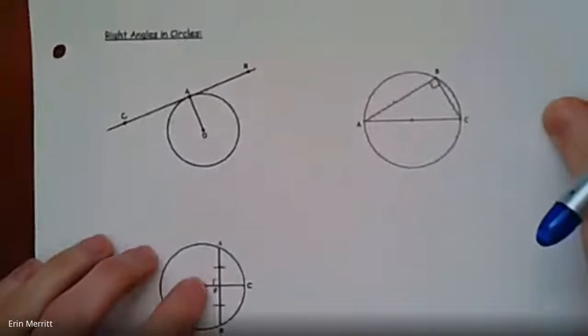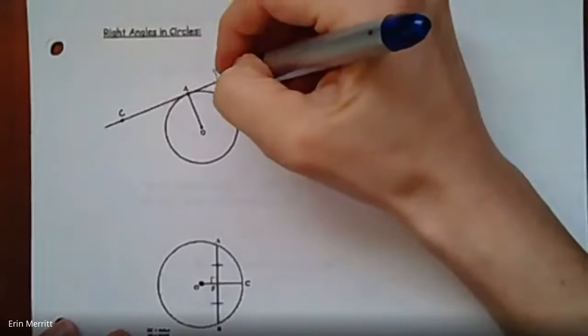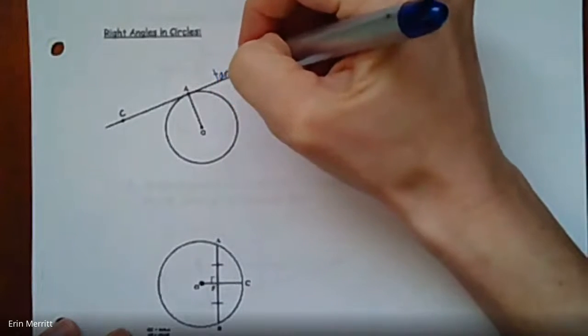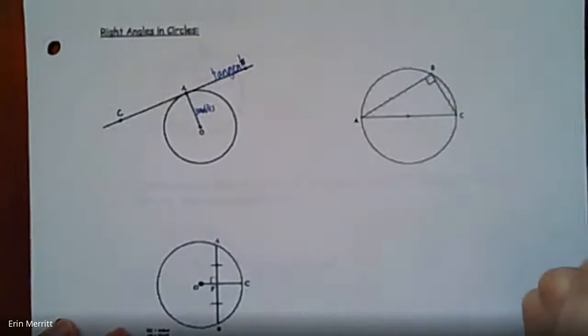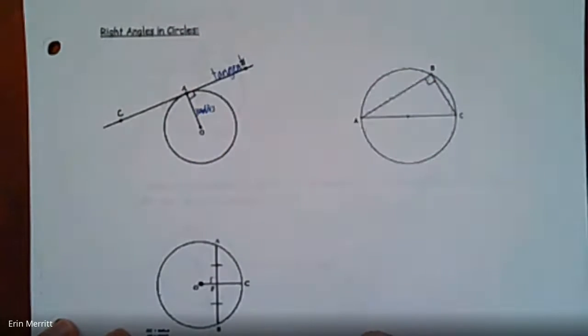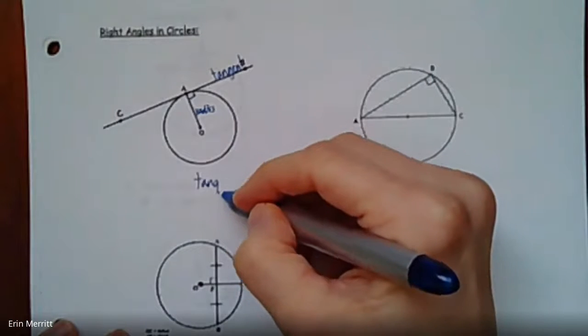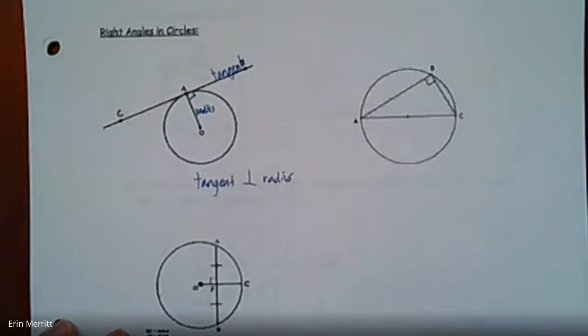And then the last reminder here, right angles in circles. So in this picture, this is a tangent line, and AO is a radius, and the tangent and the radius are perpendicular to each other at the point of tangency, so at point A right there. So the tangent is perpendicular to the radius.